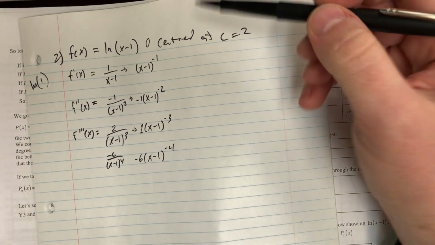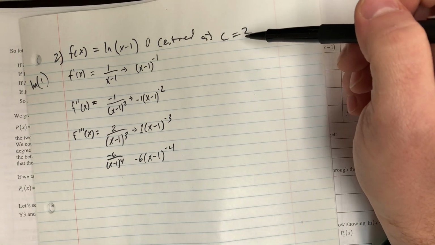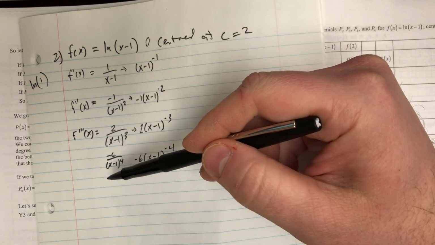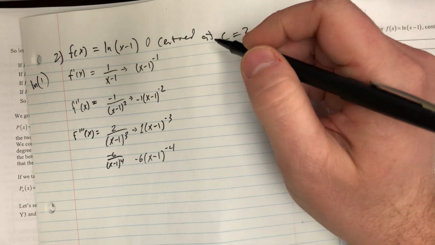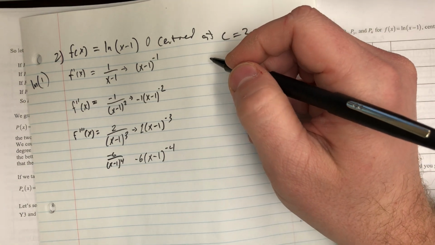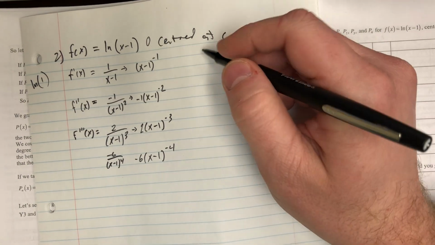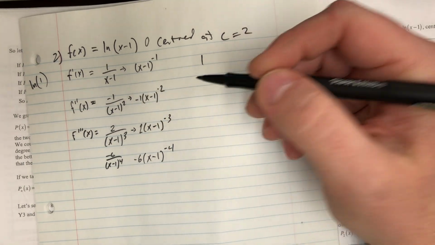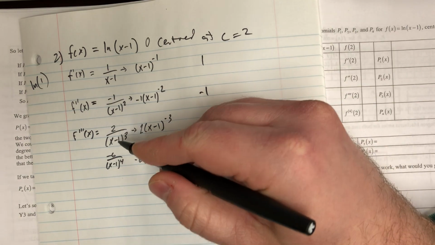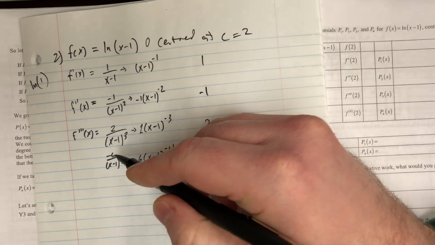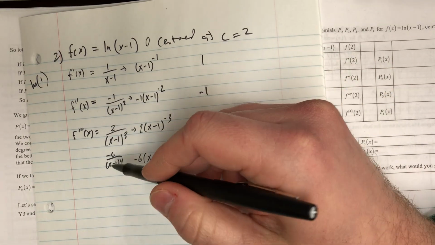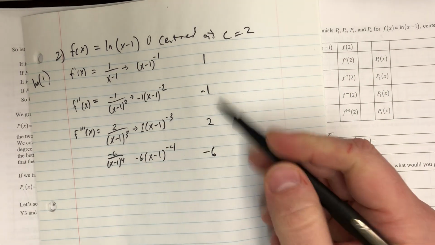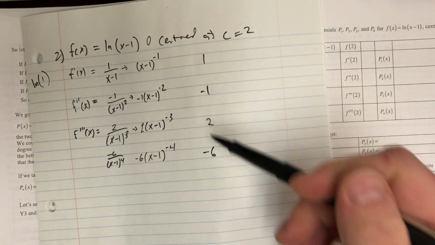And here's the great thing, though. When I plug in 2 for all of these, x minus 1 turns into 1. So that means that the numbers that we get out, so we got 0 out for our first one, we'll get 1, negative 1 over 1 squared, 2 over 1 cubed, negative 6 over 1 to the 4th. So we have 0, 1, negative 1, 2, negative 6.